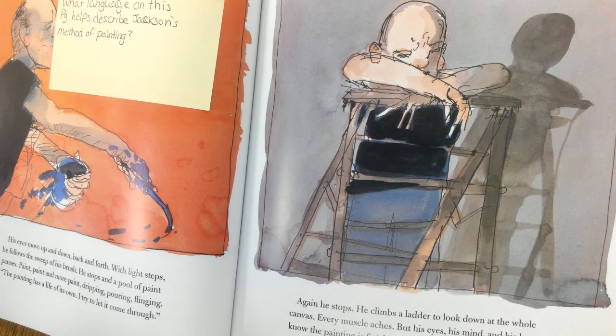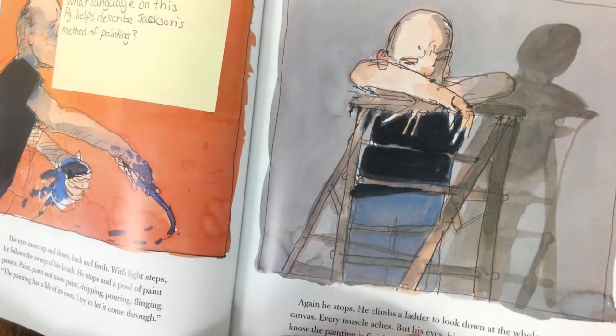So what language on this page helps describe Jackson's method of painting?